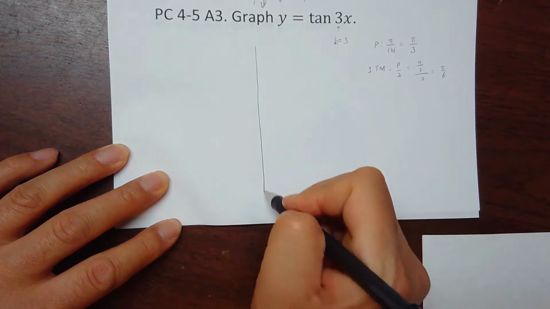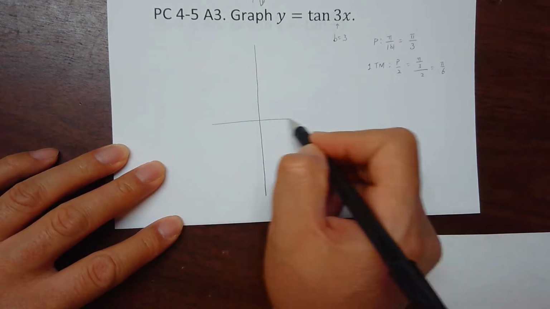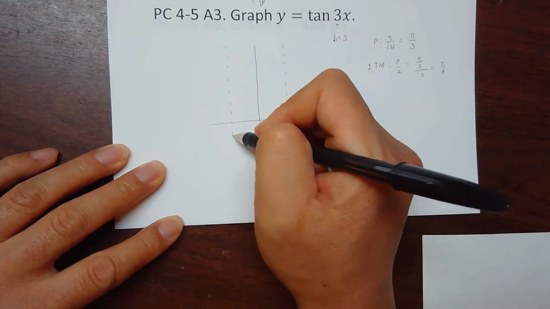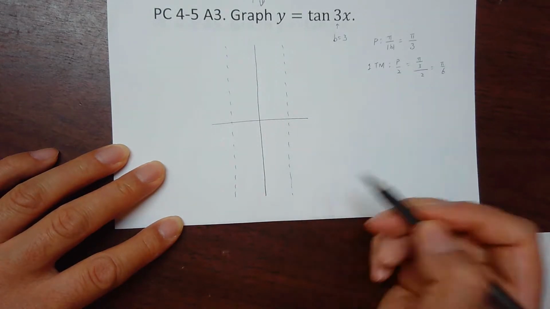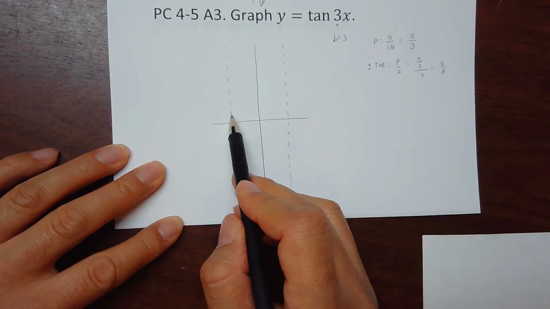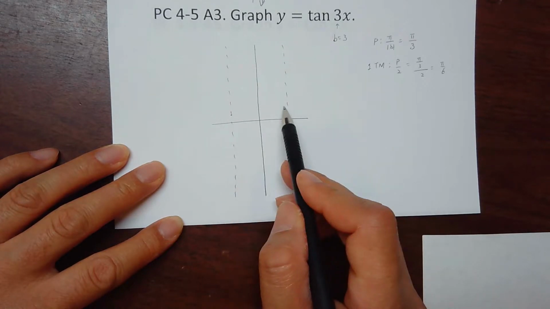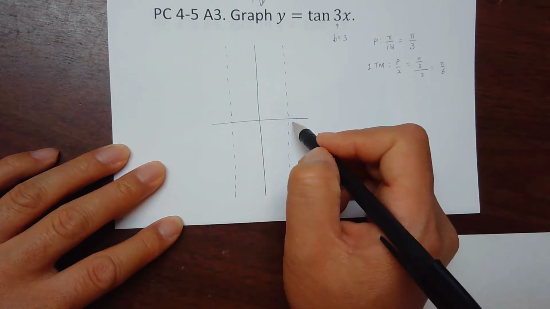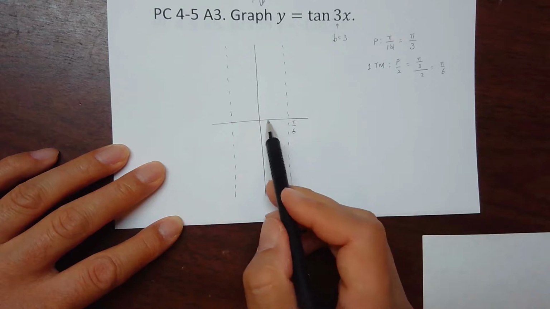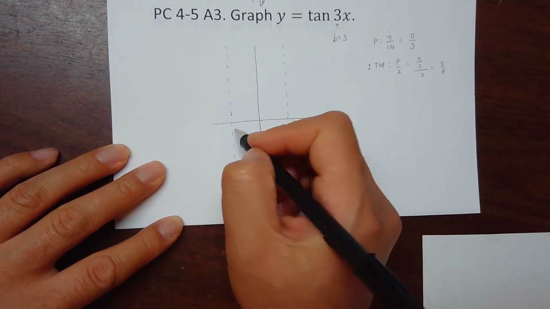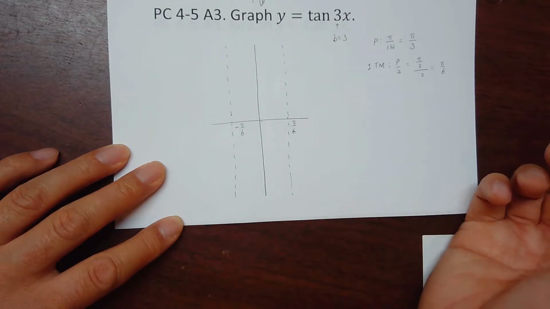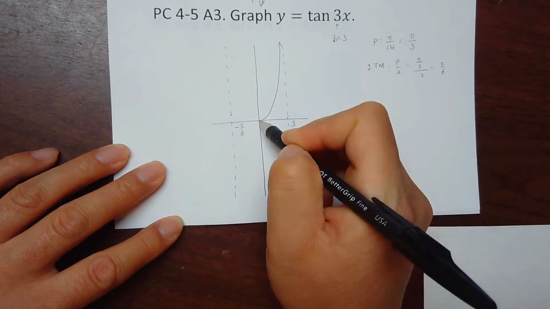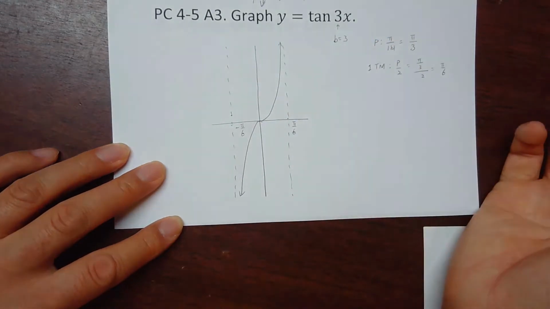So graphing tangent 3x will be very similar. Just put the vertical asymptotes on both ends, and the length from the left end to the right end is a period, which is pi over 3. Half of that length will be pi over 6. So you go one tick mark to the right, pi over 6, one tick mark to the left, minus pi over 6, and the overall shape of tangent 3x will be exactly the same as this.